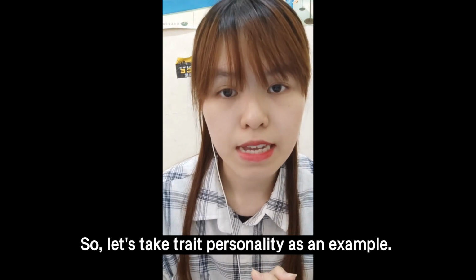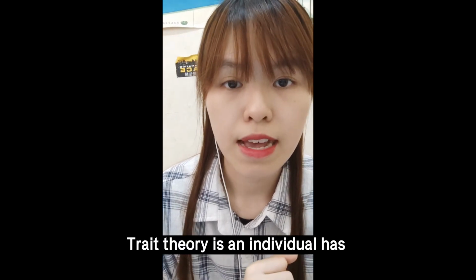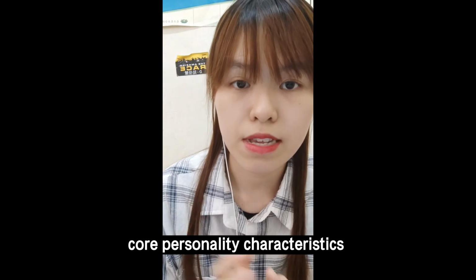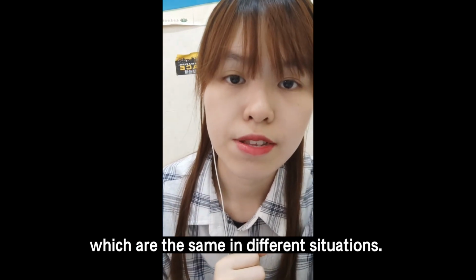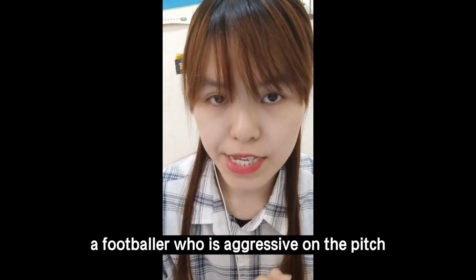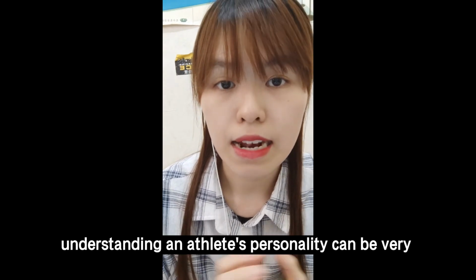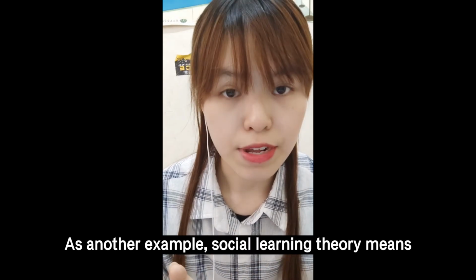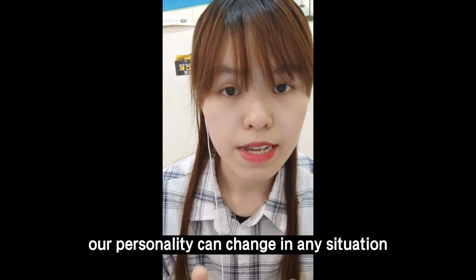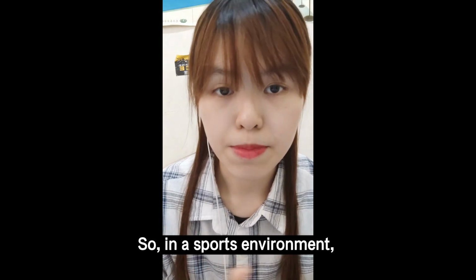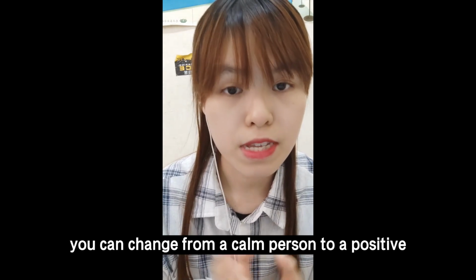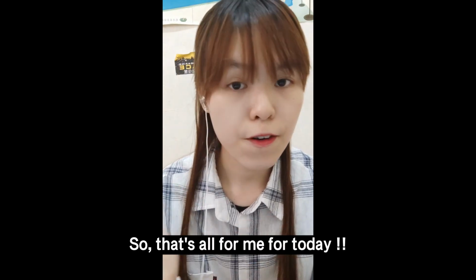So let's take trait theory as an example. Trait theory says an individual has core personality characteristics which are the same in different situations. So for example, a footballer who is aggressive on the pitch will be aggressive off the pitch. Therefore, understanding an athlete's personality can be very important to a coach when putting a team together. As another example, social learning theory means our personality can change in any situation. So in a sport environment, you can change from a calm person to a positive or enthusiastic person, going all out to win.